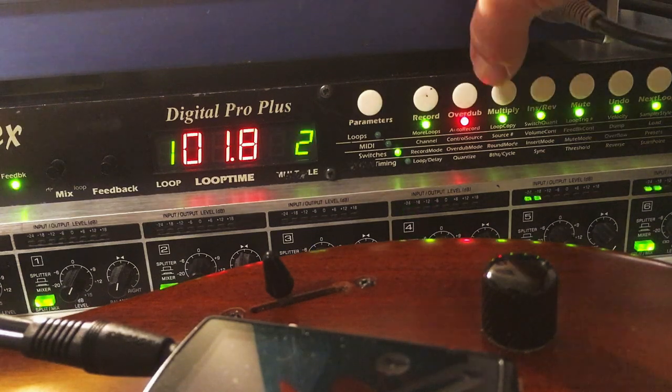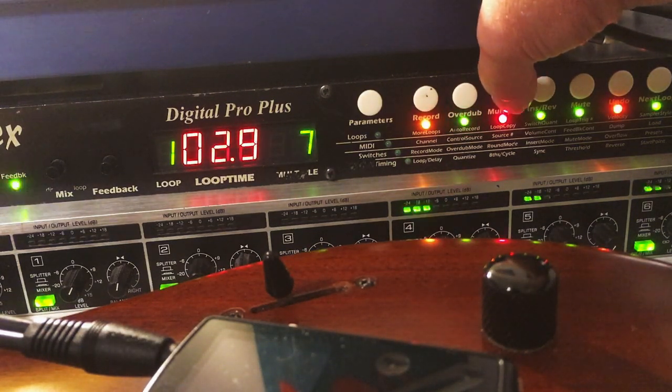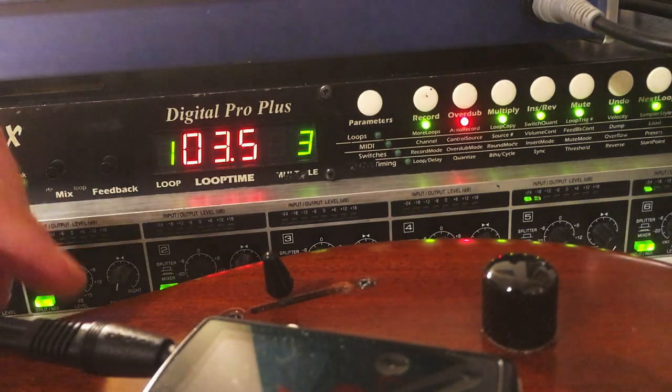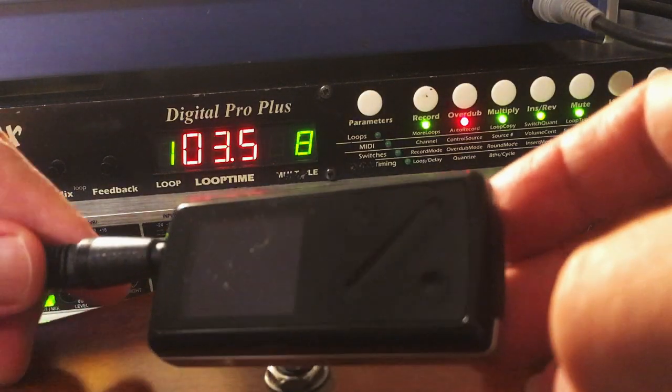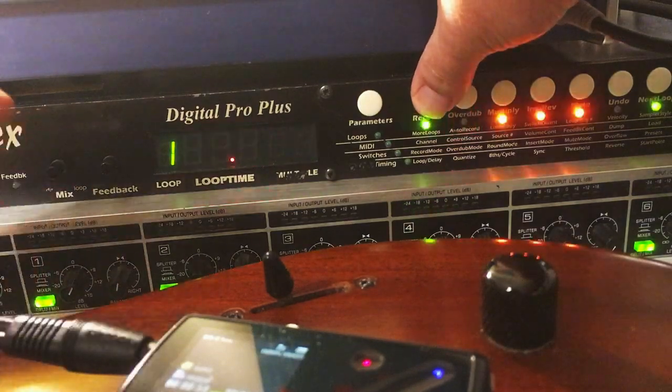If we multiply that out, what happens? All right.